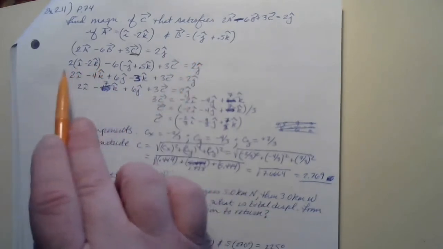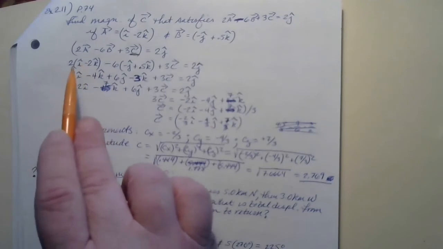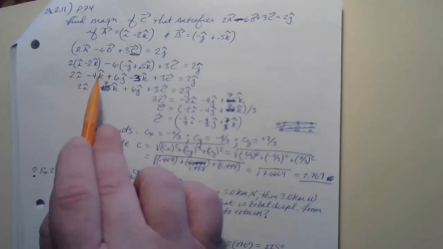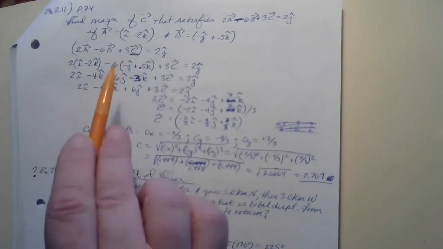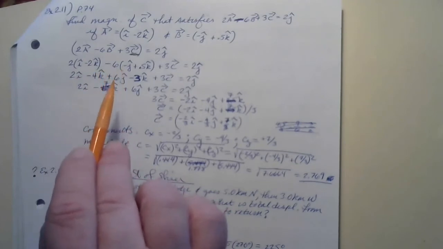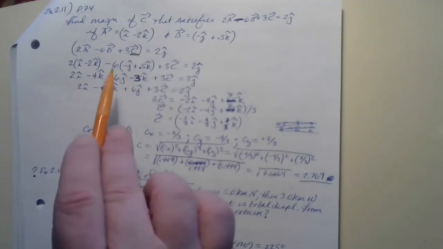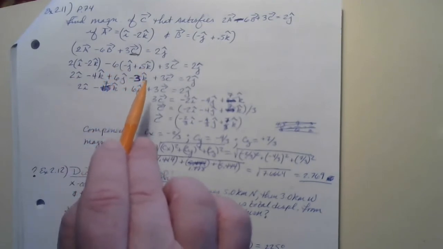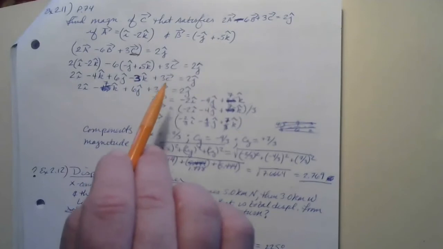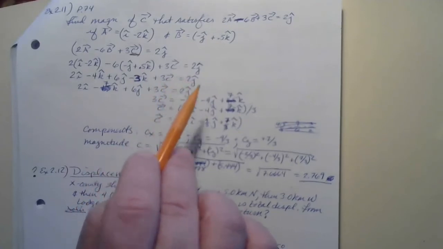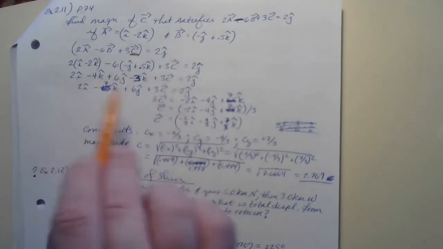So distribute the 2 over the quantity in parentheses, you get 2 times unit vector I minus 4 times unit vector K, because it's 2 times 2, plus 6 times unit vector J, because it's negative times negative. And then minus, and I almost missed this, 6 times 0.5 is 3 times unit vector K, plus 3 times vector C equals 2 times unit vector J. So consolidate the similar terms on the left-hand side.